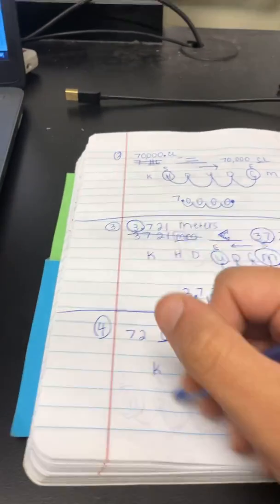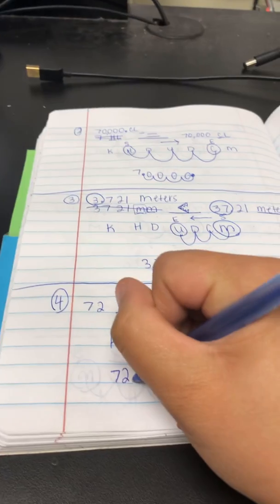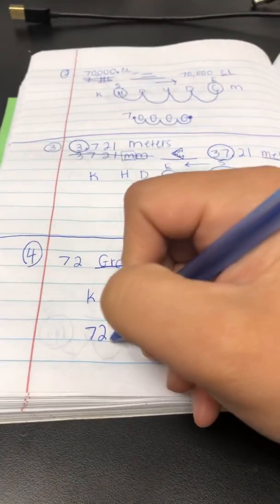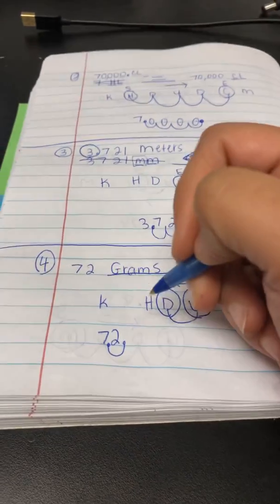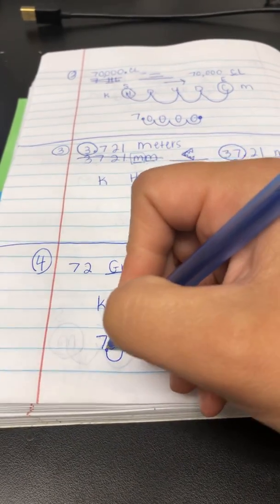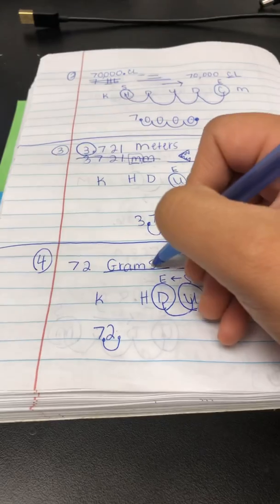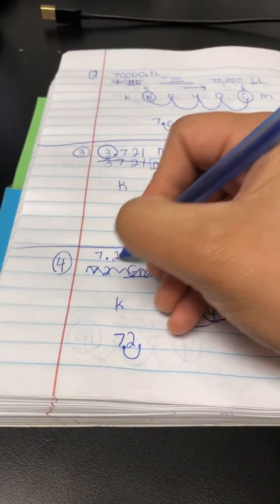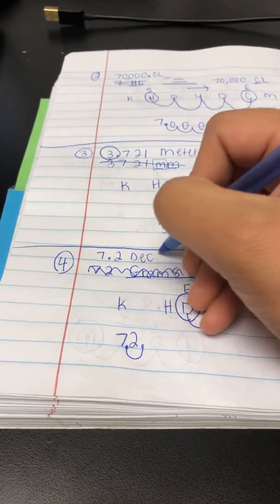So if I'm going to convert 72 grams, there is no decimal point for 72. I stick it at the back, and I'm going to move to the left one time. Well, now my decimal point is between the 7 and the 2. So I'm going to get rid of this, and I'm going to rewrite it so it says 7 2/10 decagrams.